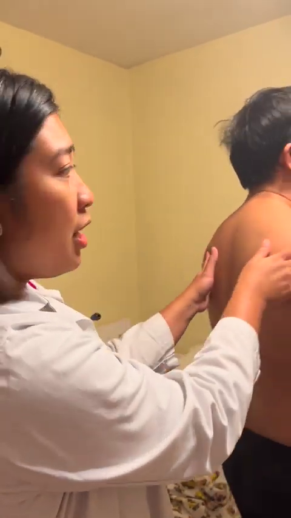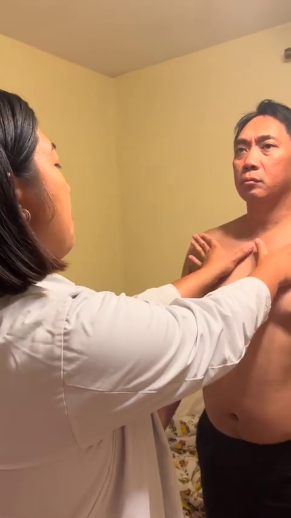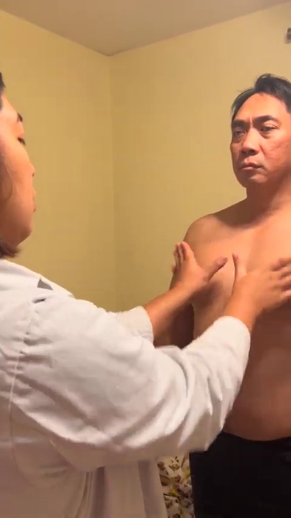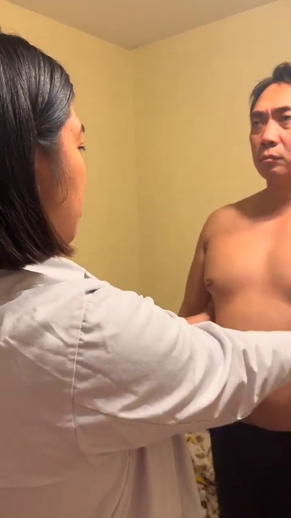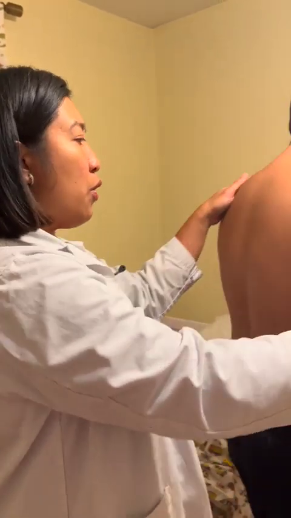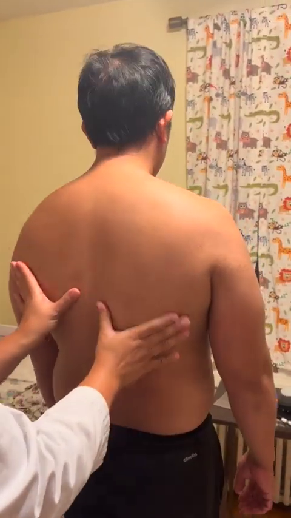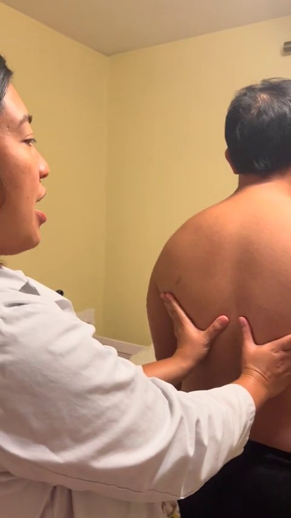So it's bilateral. There is symmetry bilaterally. Very good. That is chest expansion. Then I will do the tactile fremitus. So I'll place my hand on the 10th rib. I will ask the patient to say 99, noting for vibration.